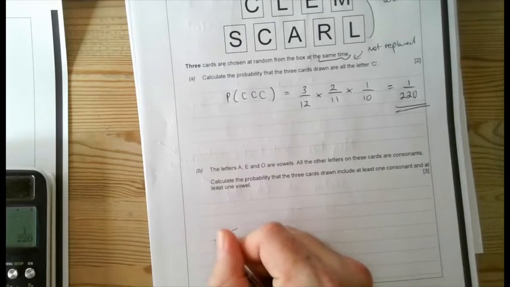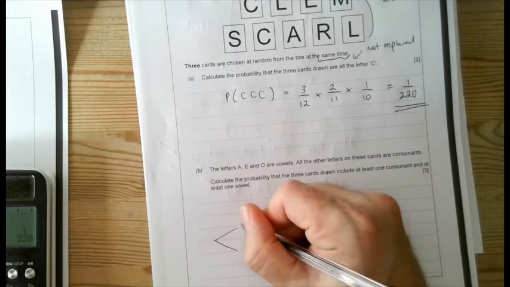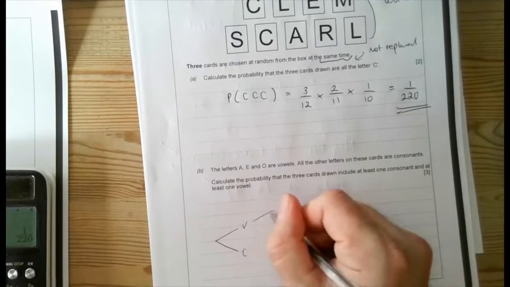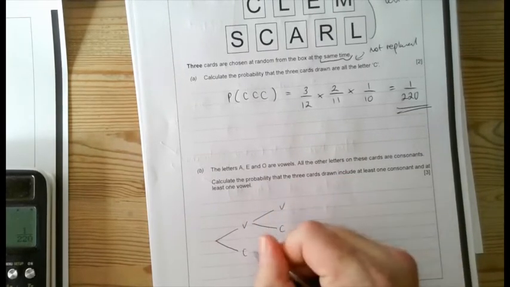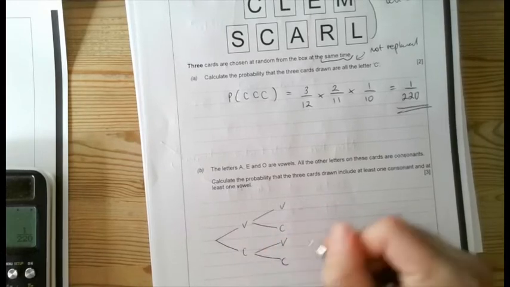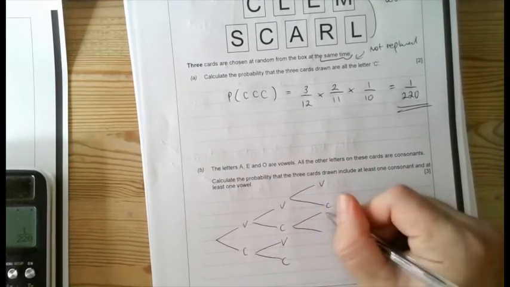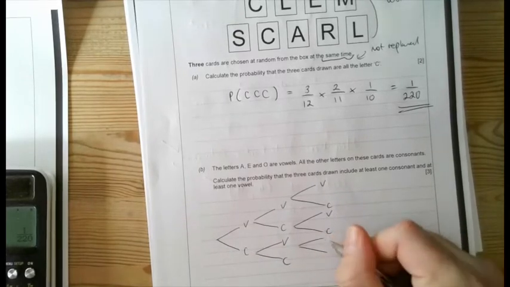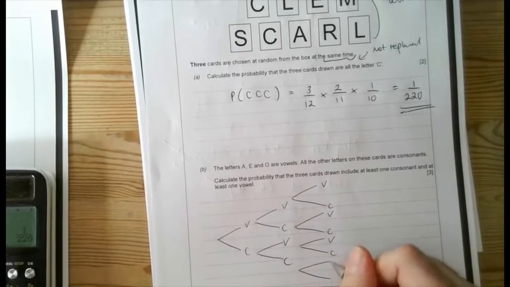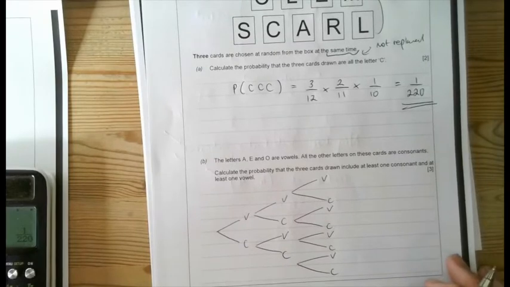What I'm going to do is start to do some probability trees. So, vowel or consonant. Second pick, vowel or consonant, vowel or consonant. And then a third pick. I don't particularly like doing probability trees when they get this big, but that's the only thing we can do here, unfortunately. Okay, so eventually we're going to have something like that.